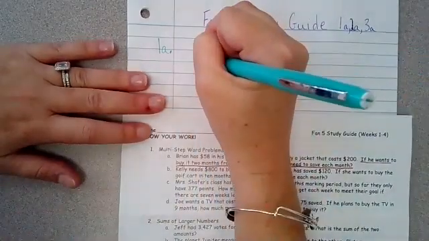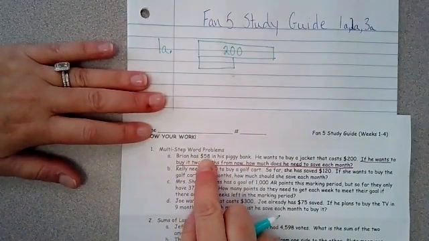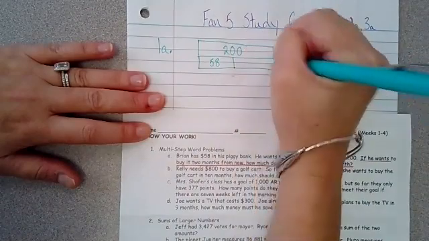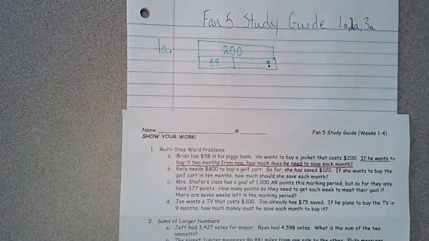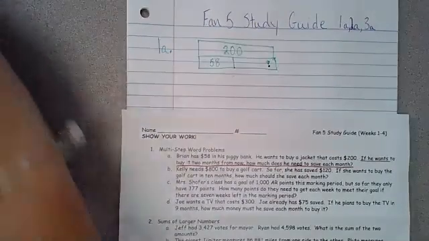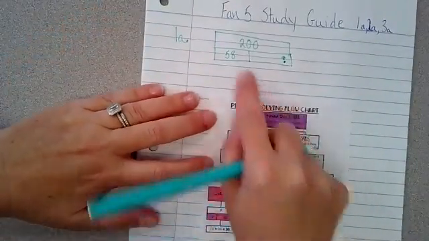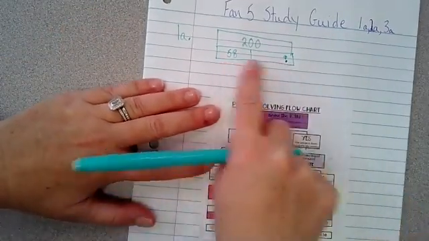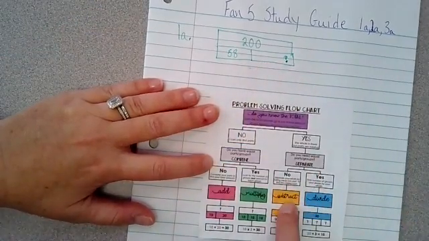All right, now how much has he already saved? He's already saved $58, okay? But there's this amount over here that we don't know. This is how much he has left to save. So if I'm looking at my problem-solving flow chart, it says, do I know the total? Yes, I do. It's 200, so I'm going to go over here. Do I need equal parts? Well, these 2 parts aren't equal, so no, I don't.